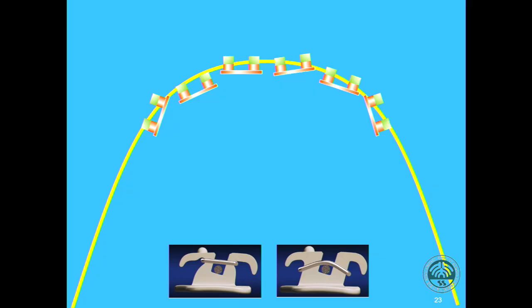Let's have a look at a case example. For an extraction crowding case, we would like the canine to slide distally with low friction. So we can choose a 0.2 ligature wire here. 0.2 ligature.